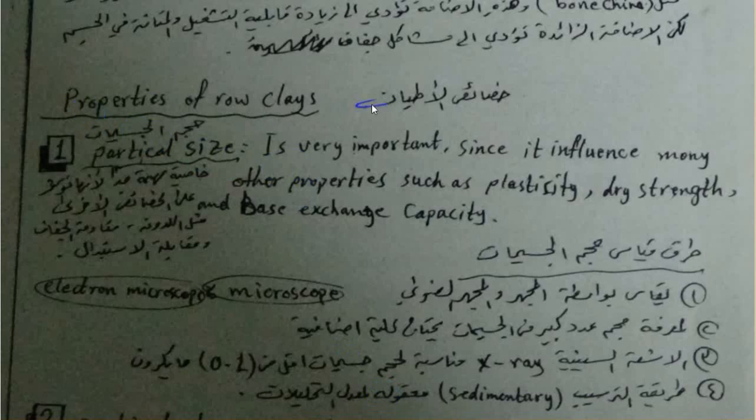Properties of raw clays. God willing, I will talk about the properties of clays, raw clays, the primary clays. The properties can be illustrated by the following points we're about to visualize right now. The points of classification are visualized by the following.